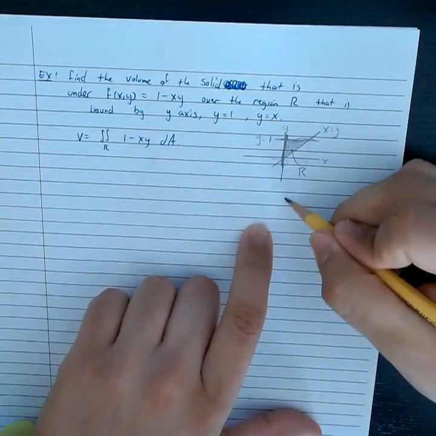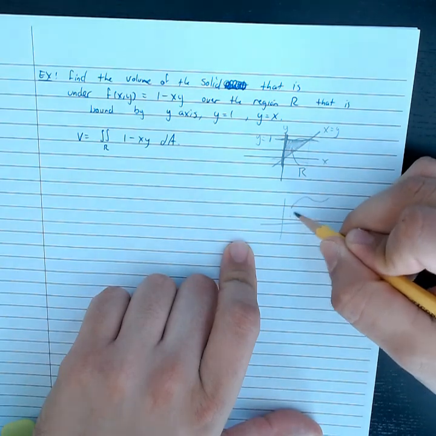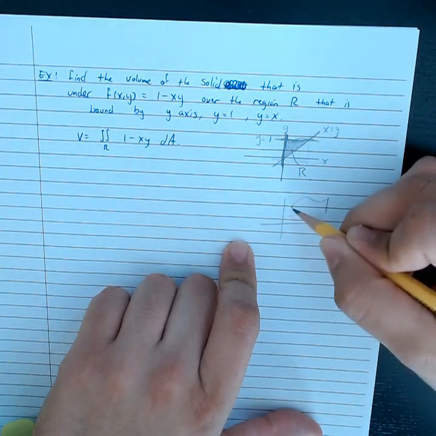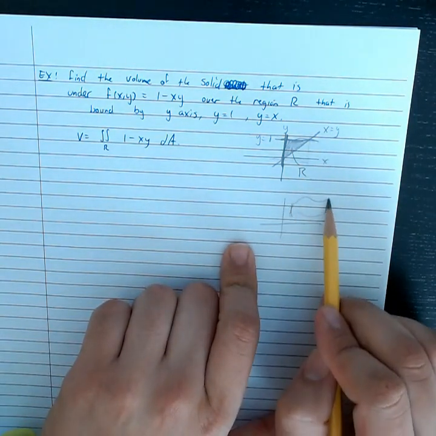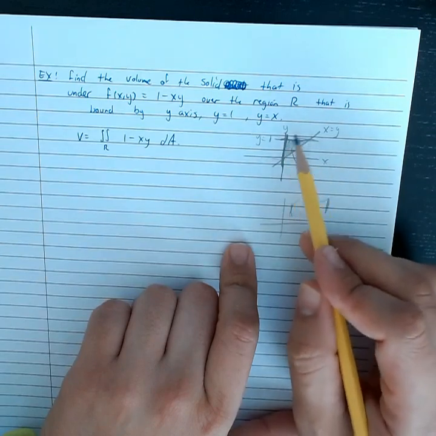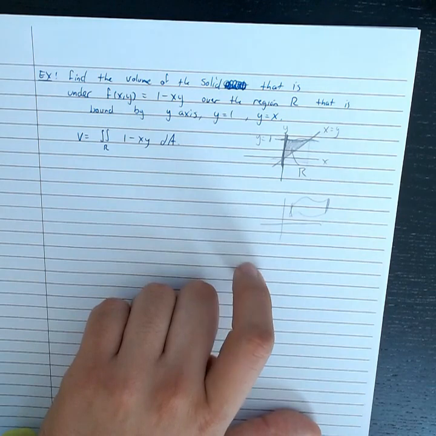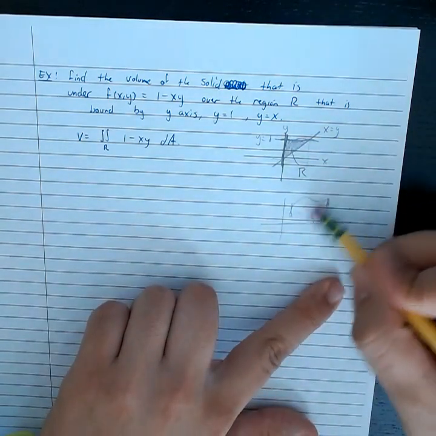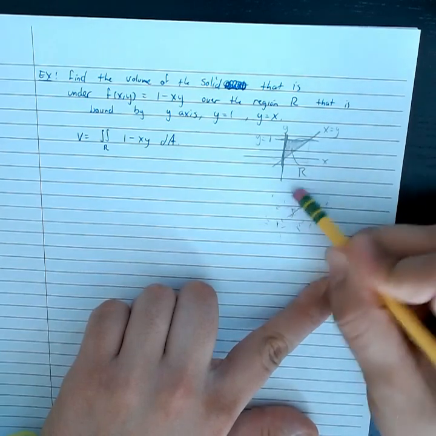However, if your region was something that looked more like this, where this is curved up here, and this is curved down here, and this is flat, and this is flat, well then obviously this should be described by a constant, and this should be described by a constant. But with something that's simple like this, where there are flat sides on every side, we don't really worry about which way we should go.